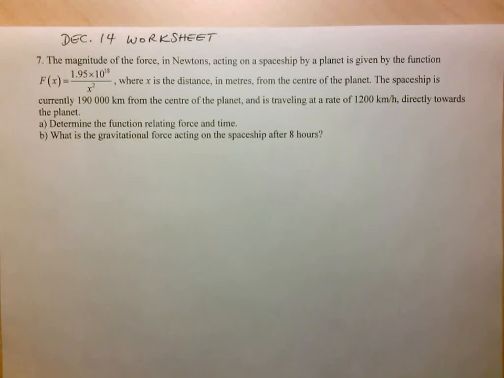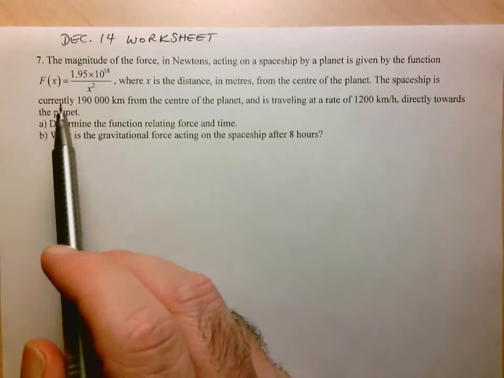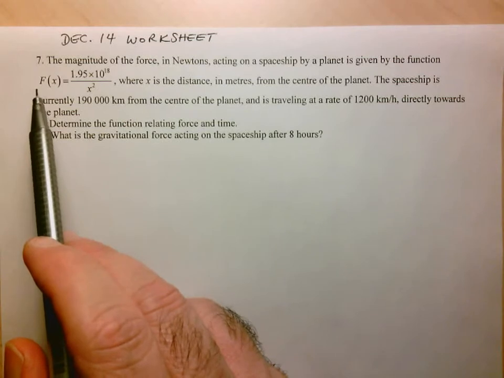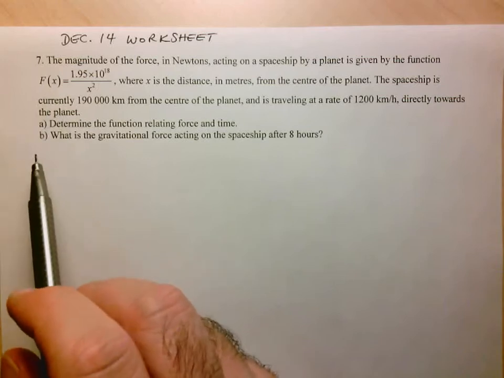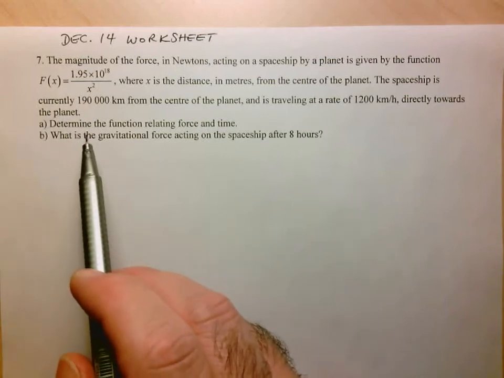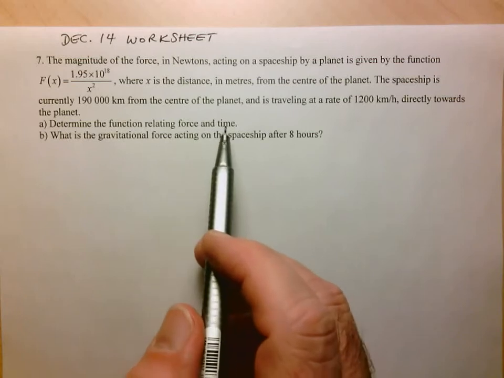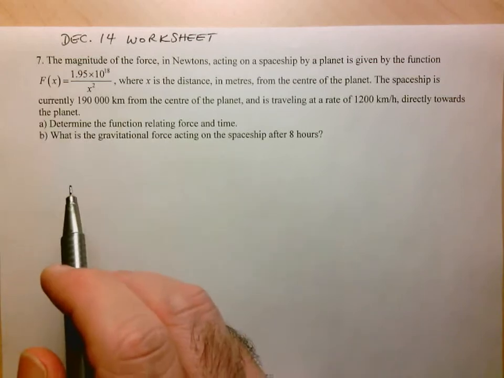Hi folks, we're going to take a look at number 7 from the December 14th worksheet. So here what they're giving us is an equation for the force acting on a spaceship by a planet with respect to the distance away from the planet. And what they want us to do in this question, at least in the first part, is to determine a function for force with respect to time instead of with respect to distance.